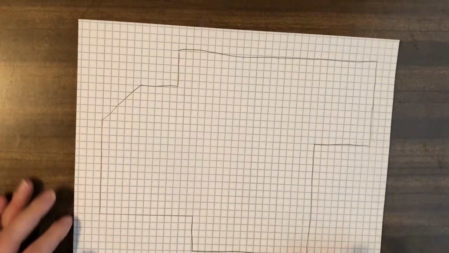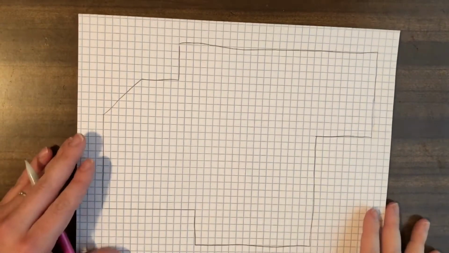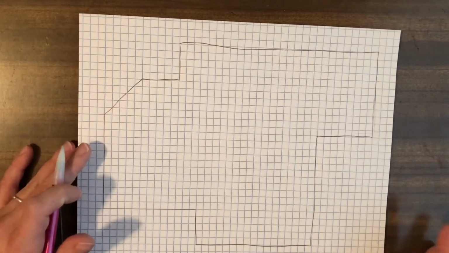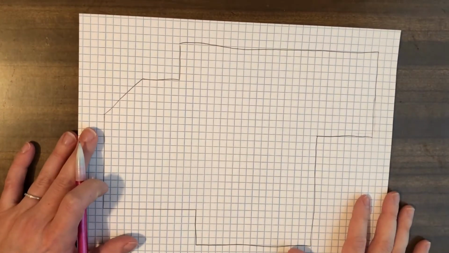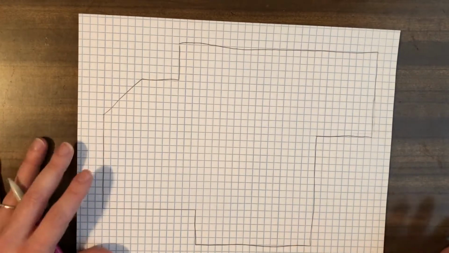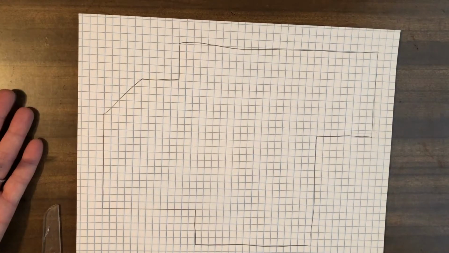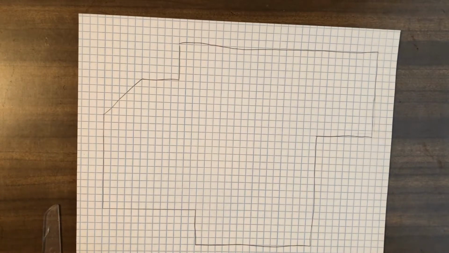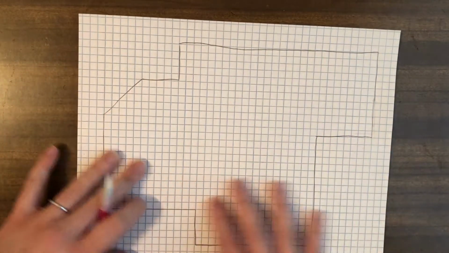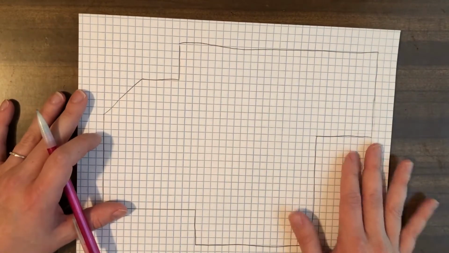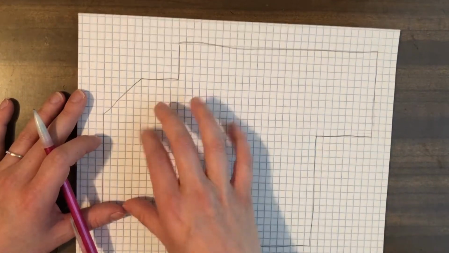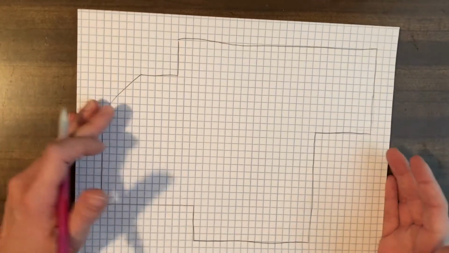So now you can see the basic outline of my house. I need to decide where I'm going to put the front door, where I'm going to put all my important things, my bathrooms, my bedrooms, my living room, my kitchen. And we have to make sure that each of these rooms are accessible. So you don't want one room next to another, next to another. You need a hallway to get to them.